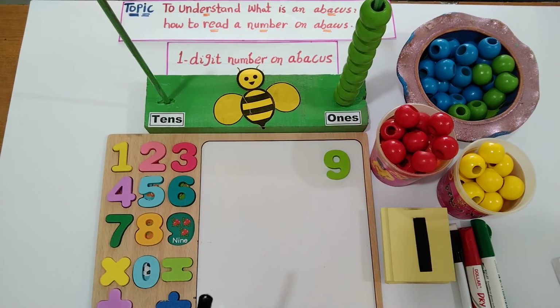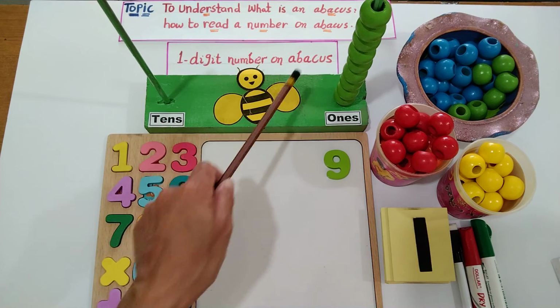Okay, so dear students, you can make an abacus at your home, and you have to practice one digit numbers on the abacus.